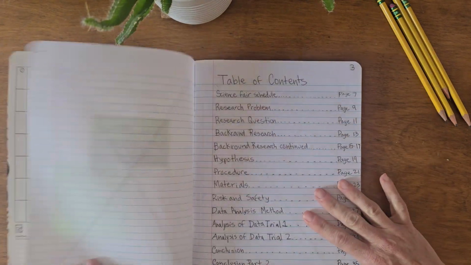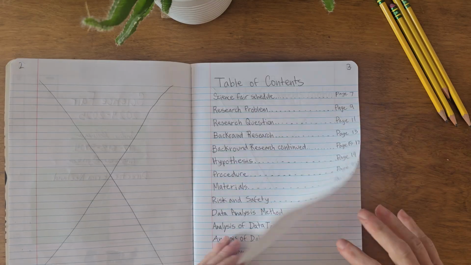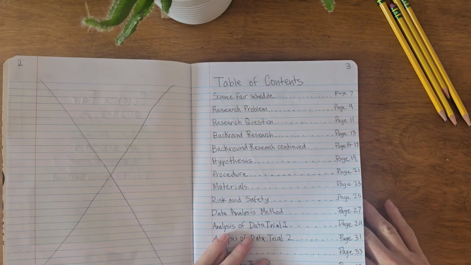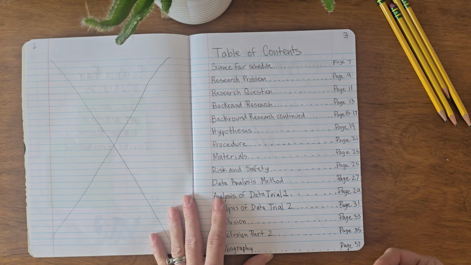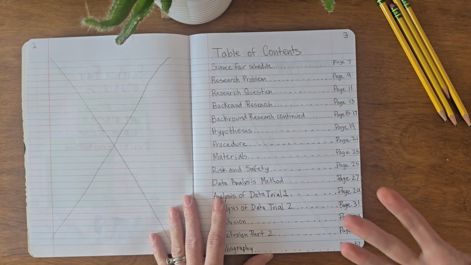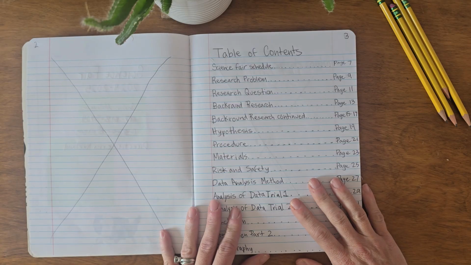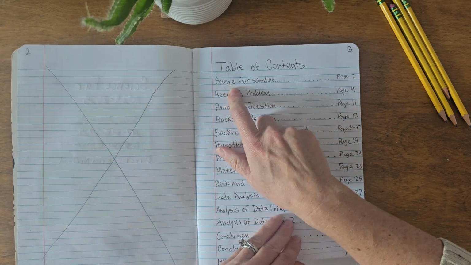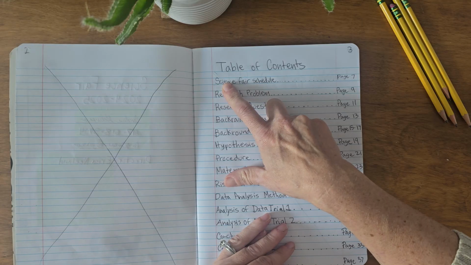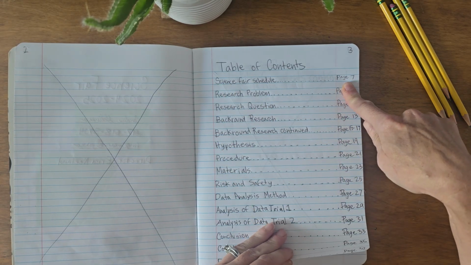After the title page will be your table of contents. You'll want to leave a couple pages in the front of the book for the table of contents, as you will continue to add to this throughout the science fair project, throughout the process. So whatever the title of each page is, you will list that along with the page in which you can find it.